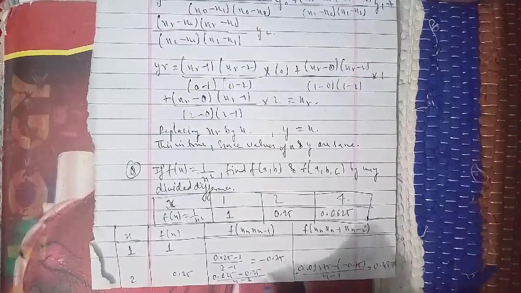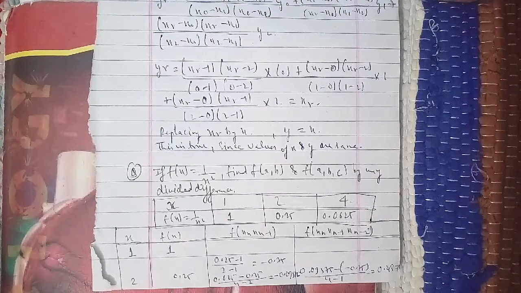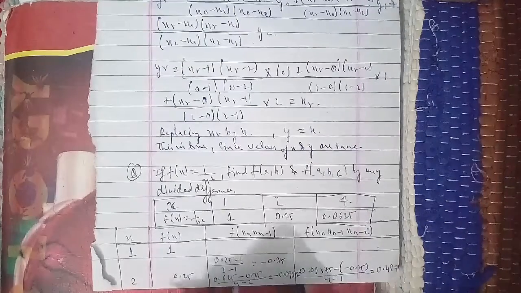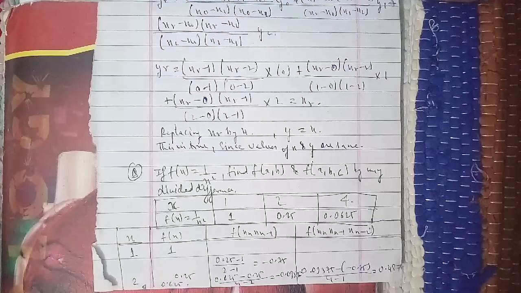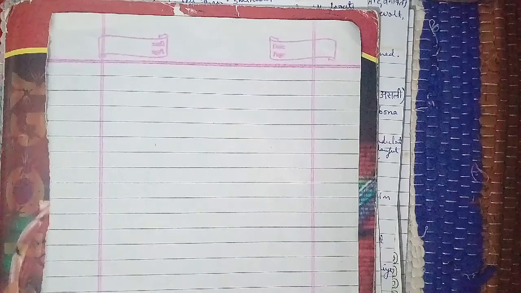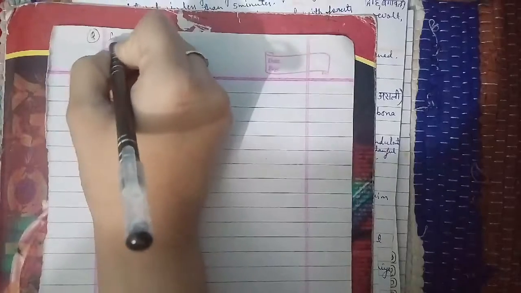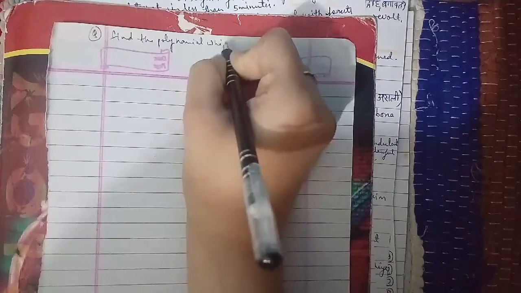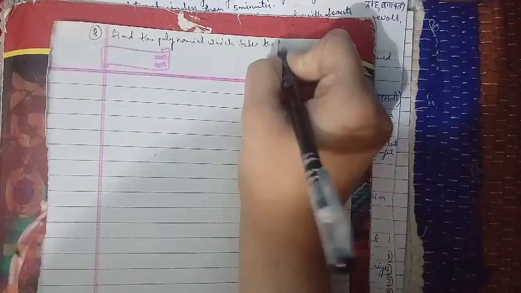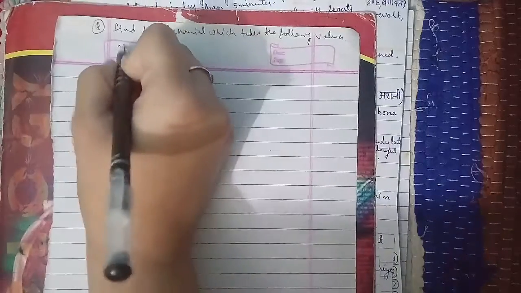However, since polynomial is required, it will be easier to use Lagrangian interpolation. So we go ahead. yr equals (xr − x1)(xr − x2) y0 upon (x0 − x1)(x0 − x2), and for the same it will be plus (xr − x0)(xr − x2) whole upon (x1 − x0)(x1 − x2) y1 plus here (xr − x0)(xr − x1) upon (x2 − x0)(x2 − x1) y2.